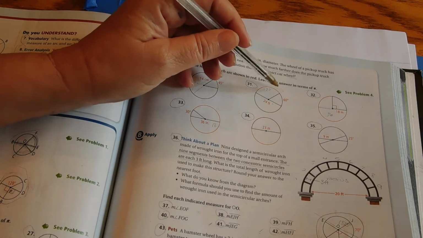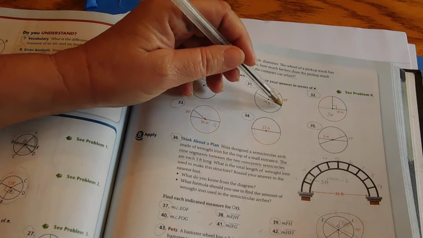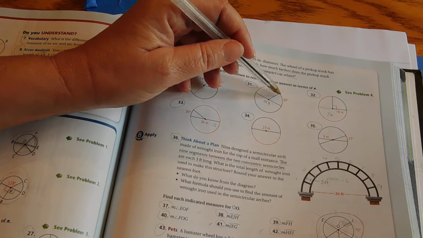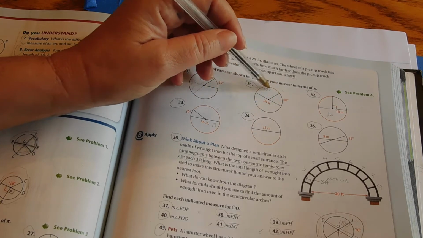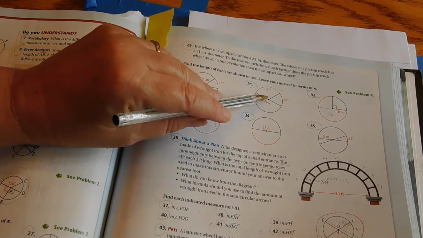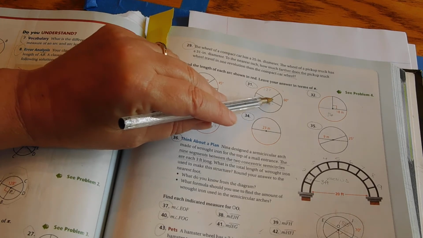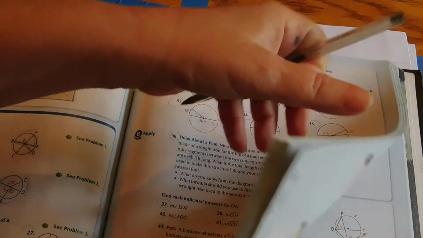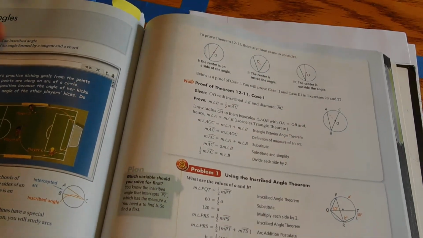For this one, they want to know this arc, and we know this semicircle is 180. This part of the arc is 60, so this is 120. So this central angle would be 120. This central angle would be 60. So that's what a central angle is, but we haven't done it in a while, so I wanted to review that. And now we're going to go back to page 780.